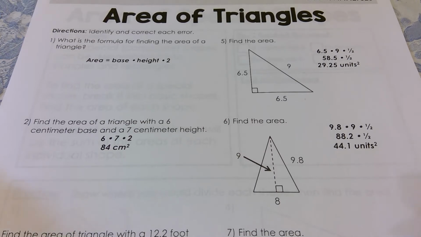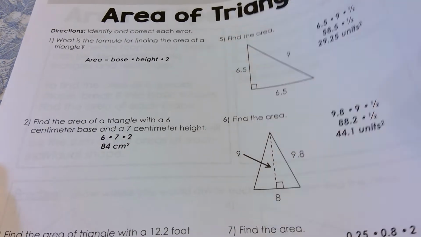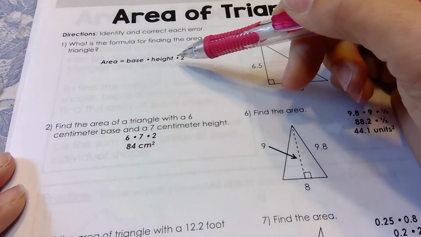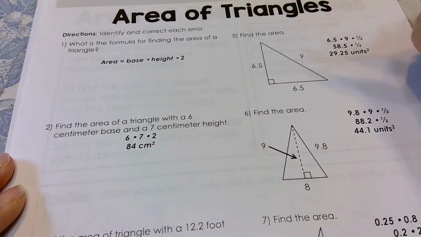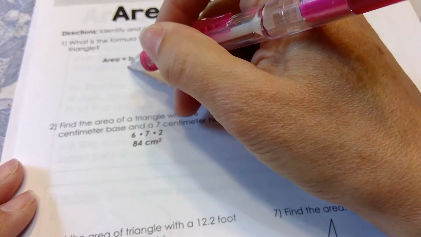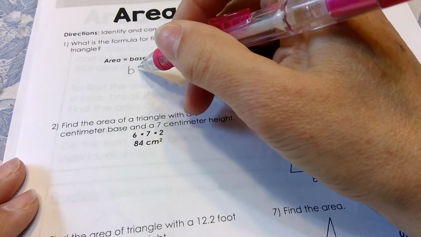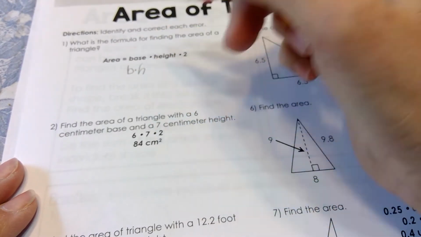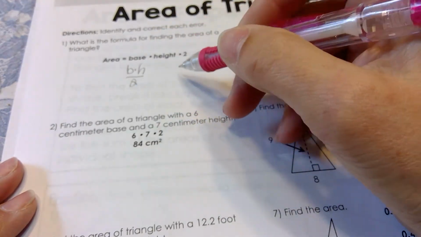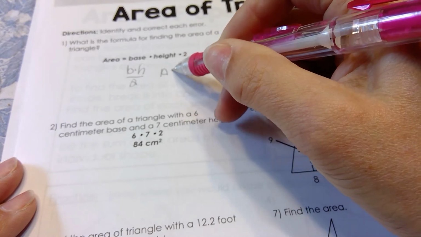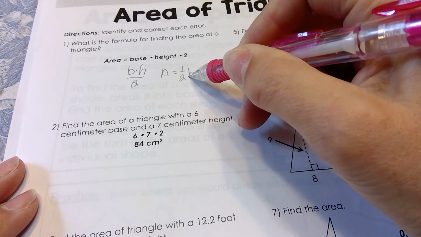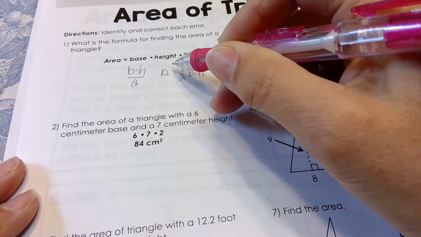All right, so this first one is asking us to write down what is the formula for finding the area of a triangle. Is it base times height times 2? No, that would definitely not help us out. So it is instead base times height, divided by 2. You could say it this way, or you could say area equals 1/2 of the base times the height.